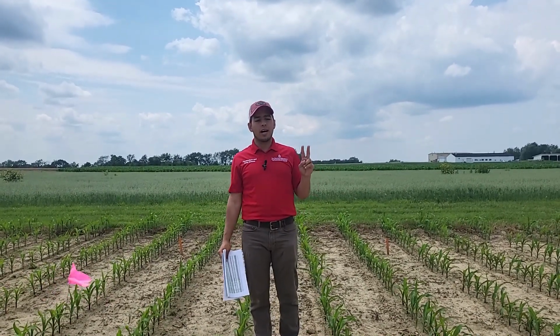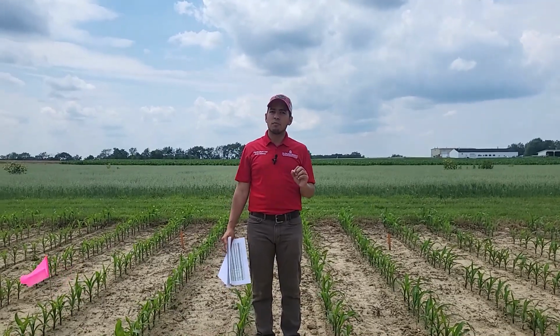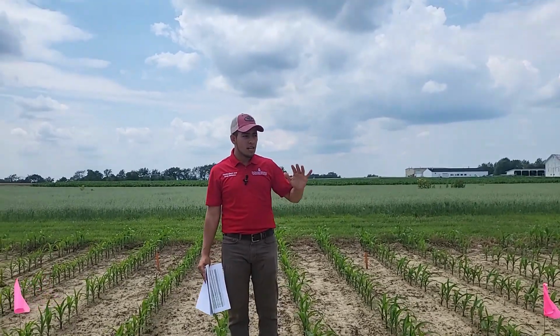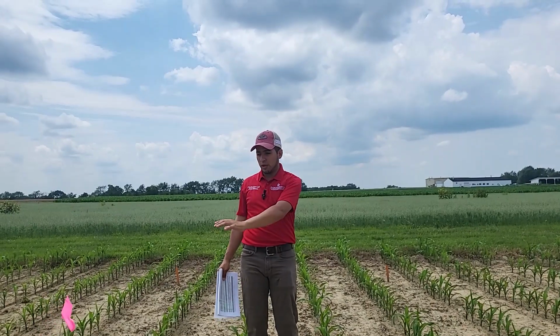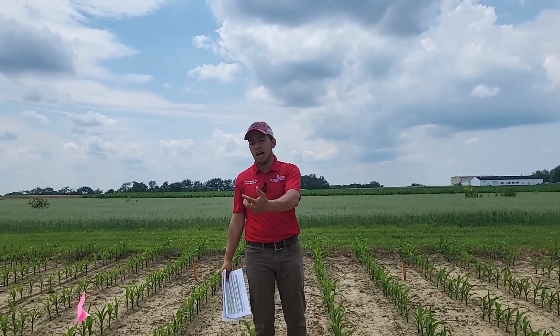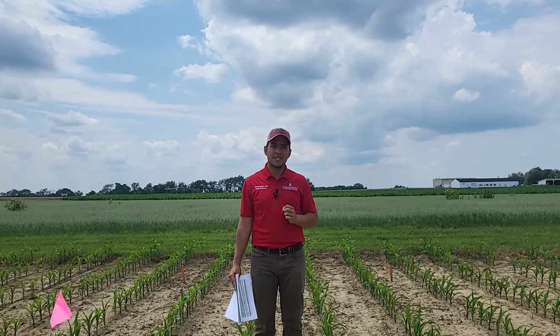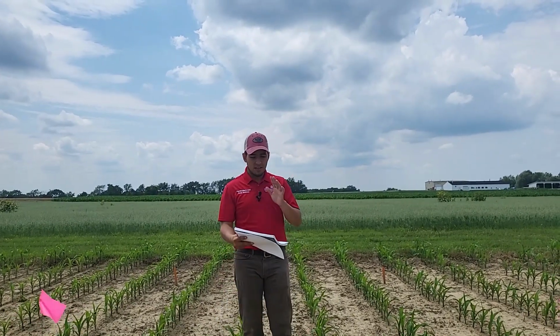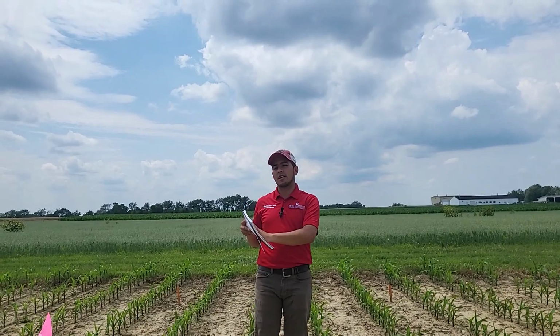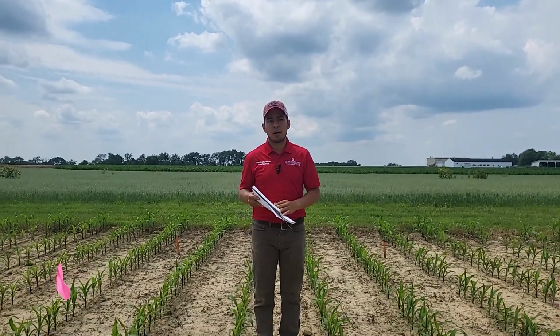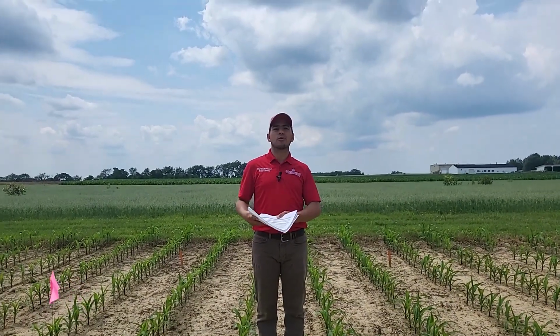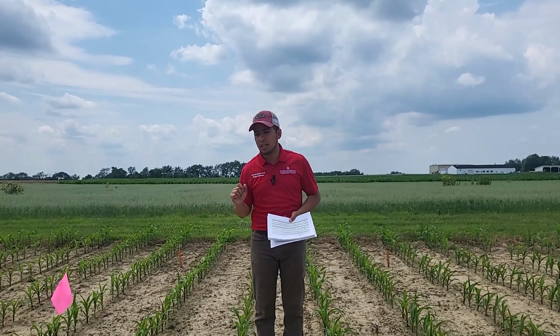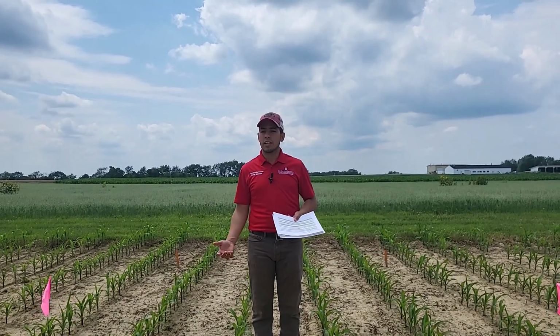And the other one, a little bit more complex, but later planted crop, like we are here, tends to have what we call a GDD compression, meaning that the values that we have in that table framework might not be necessarily accurate for a crop that is planted late. Why is that?